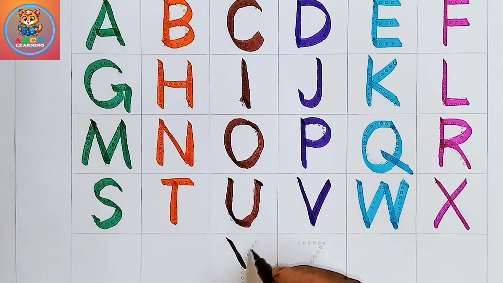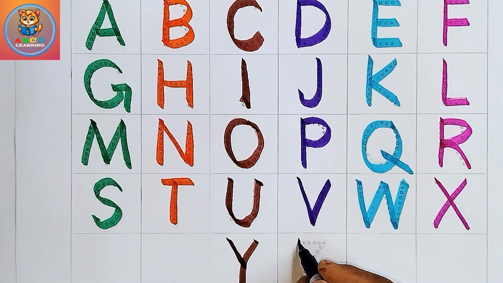Y for yak, Y for yak. Z for zebra, Z for zebra.